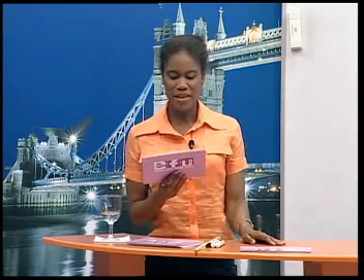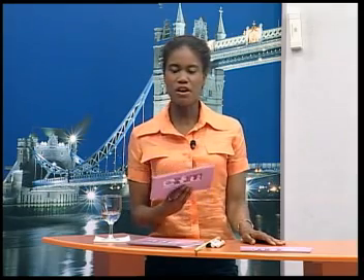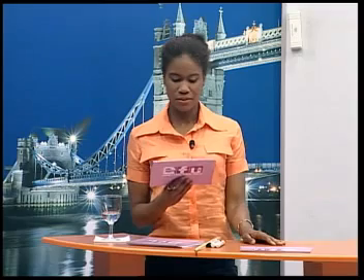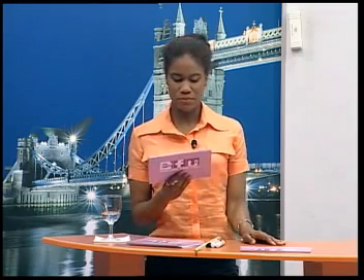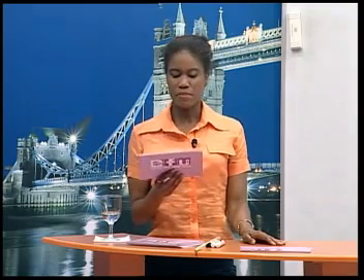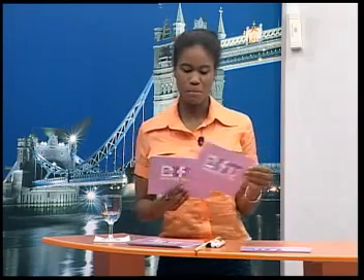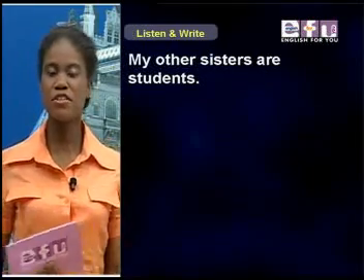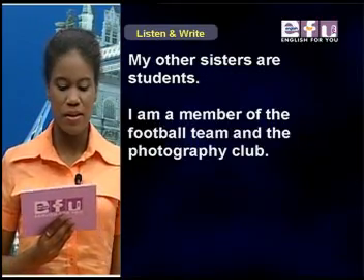This apple is red. The other apples are green. Do you know the names of any other planets? Do you know the names of other stars in the sky? Now check your answers. My other sisters are students.